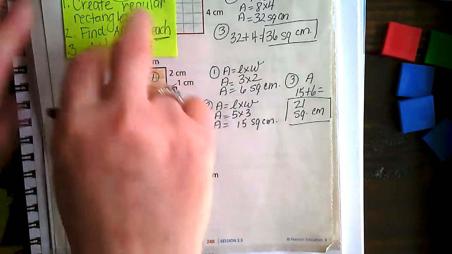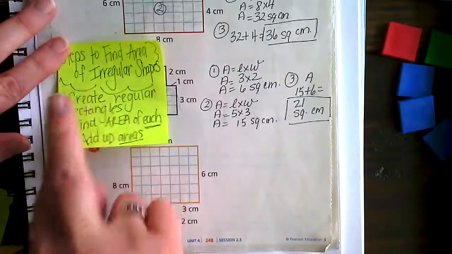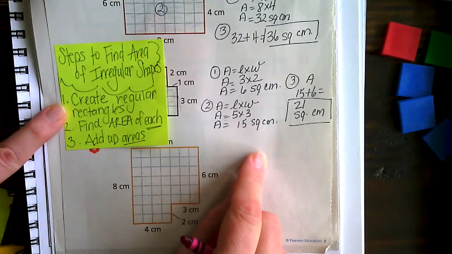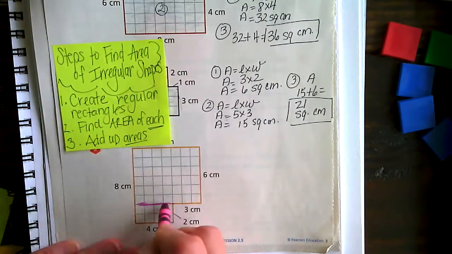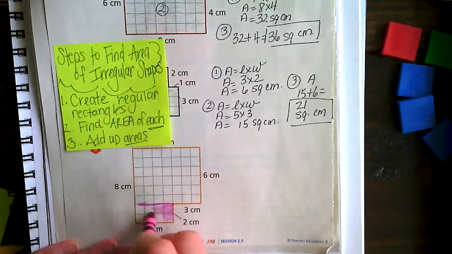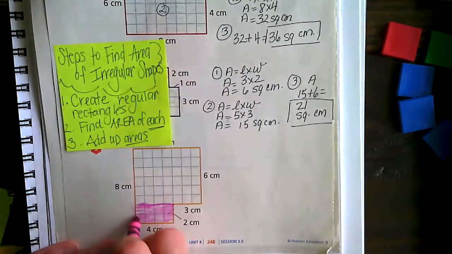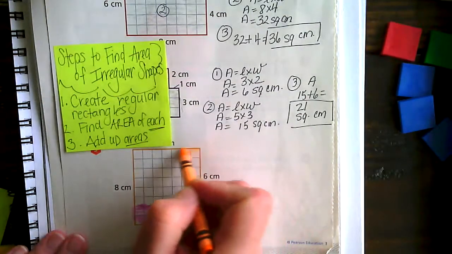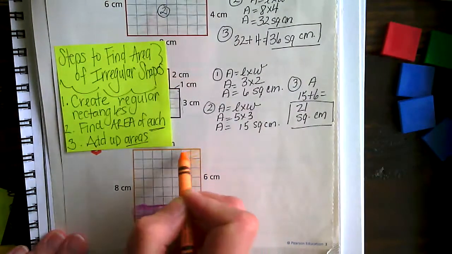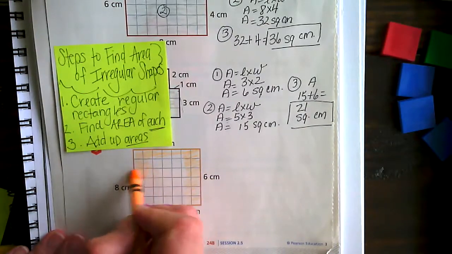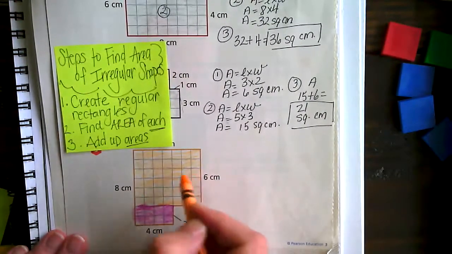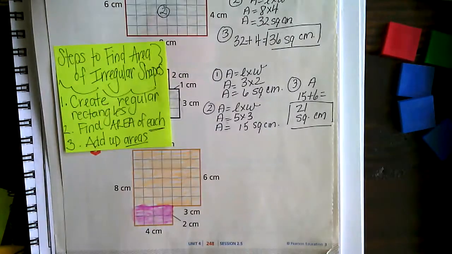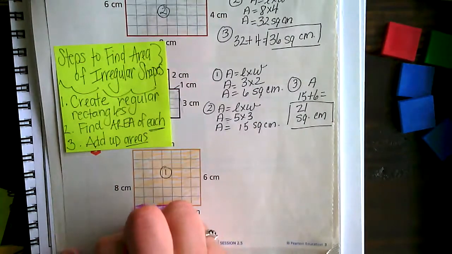So let's go ahead. I'm going to move this down so you can see it better. And let's follow our steps. Create regular rectangles. Okay, so let's go ahead. This is the obvious way to split this. Remember to pause if it's taking you longer to color. Okay, so now let's go ahead and label our 2 rectangles. 1, 2.